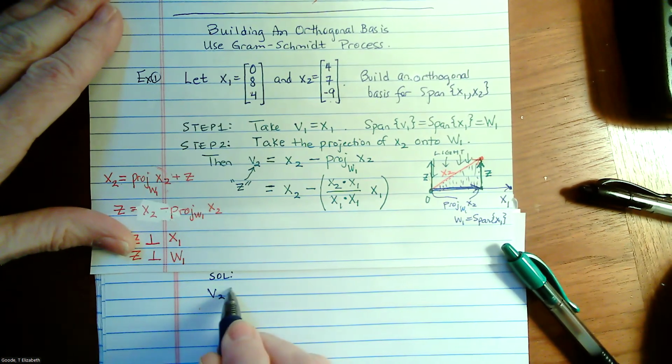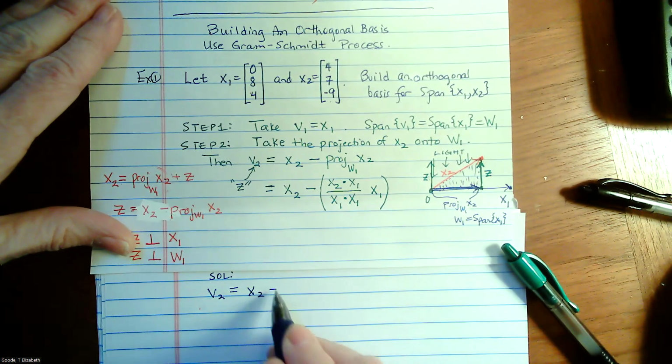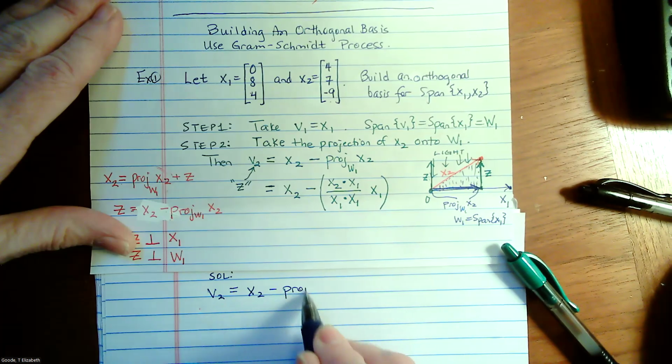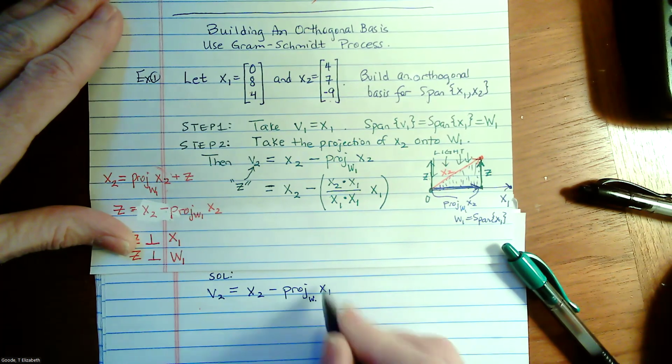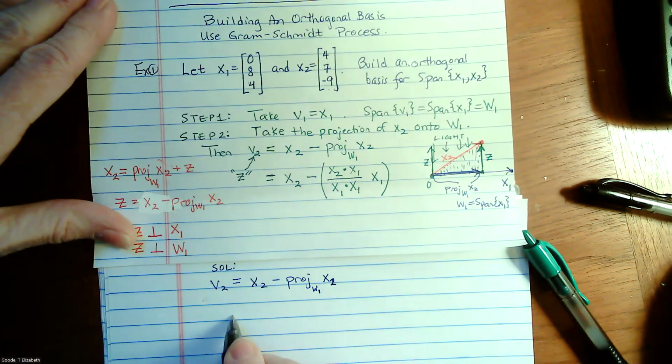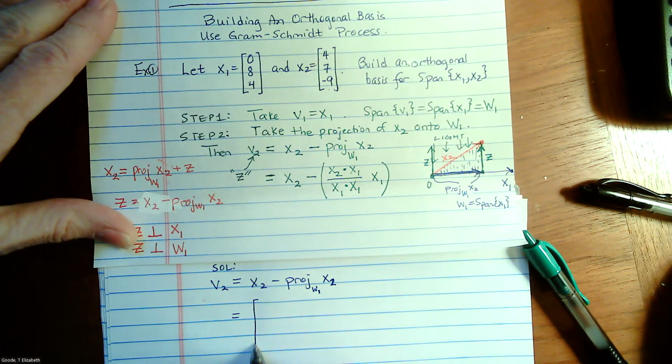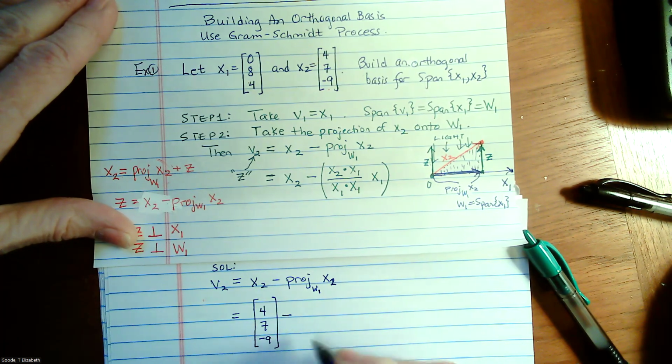So v2 is going to be x2 minus the projection of x2 onto W1. All right, so let's do it. x2 is 4, 7, negative 9, right? And we're going to subtract from that.